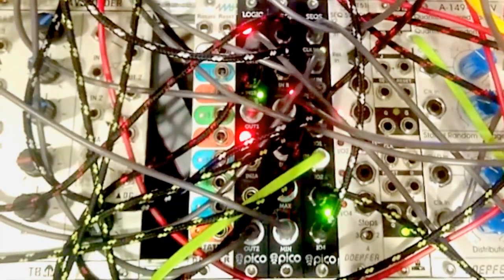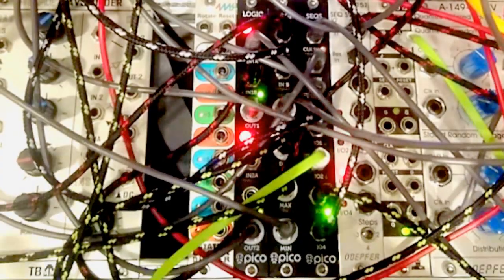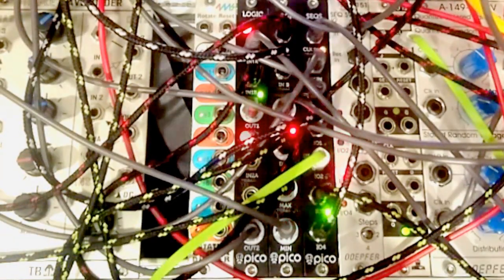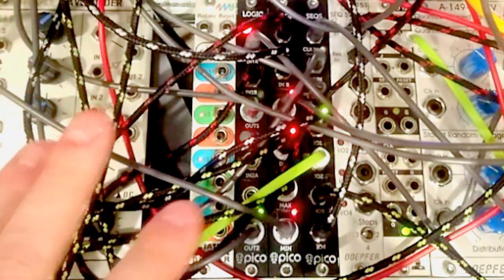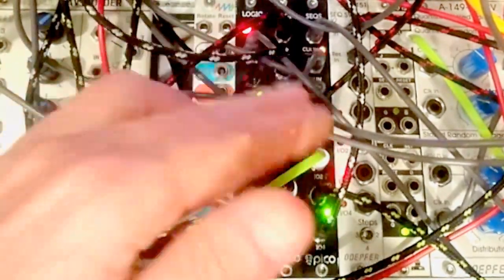So it's all kind of semi-random. It's all driven by the same clock, just with different speeds, divisions, and amounts of modulations that are mangled and spat out by these 3 modules.